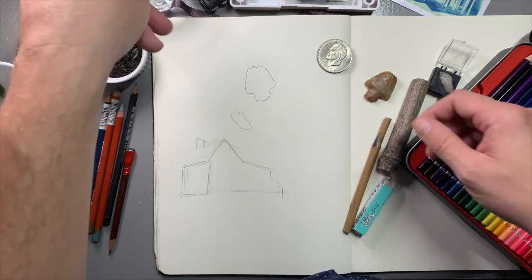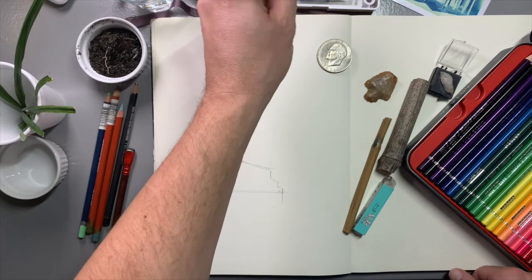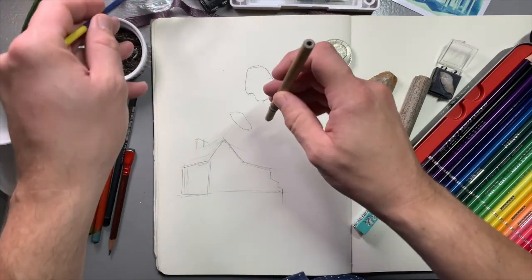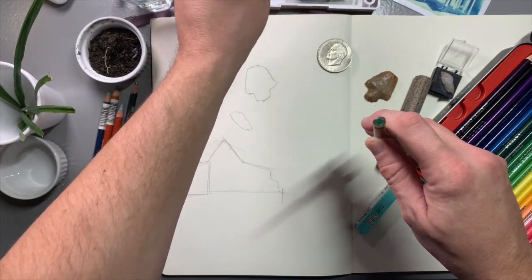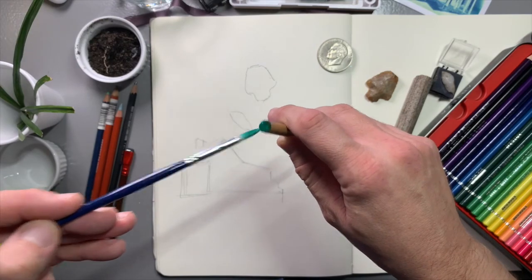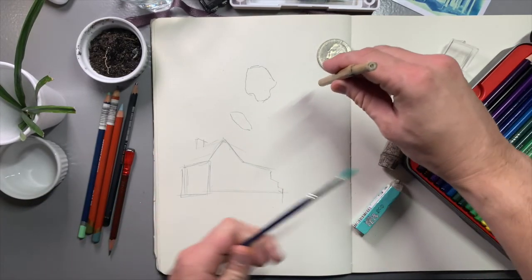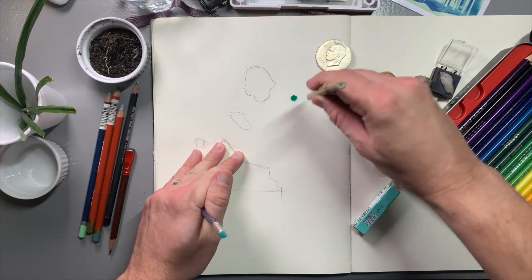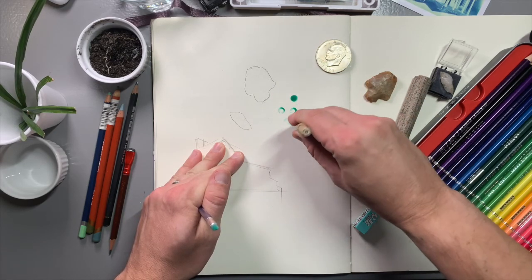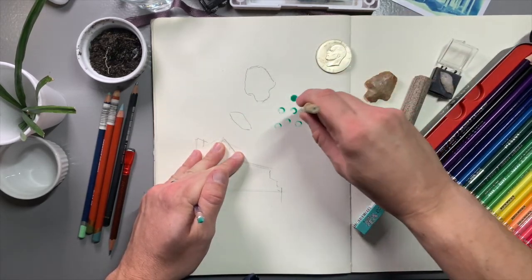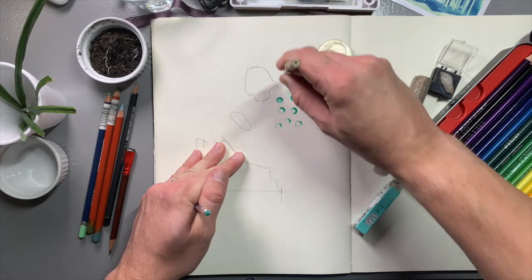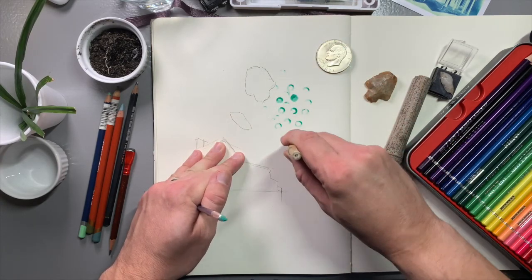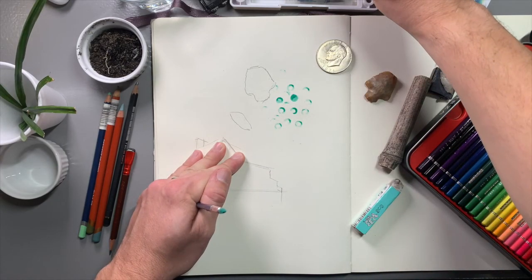take my brush and take some watercolor. Tempera paint or acrylic paint that's thicker might be better for this if you have it. I just have some watercolor, and this is a little piece of bamboo that I cut. And so I might think about these shapes, green like the color of bamboo.